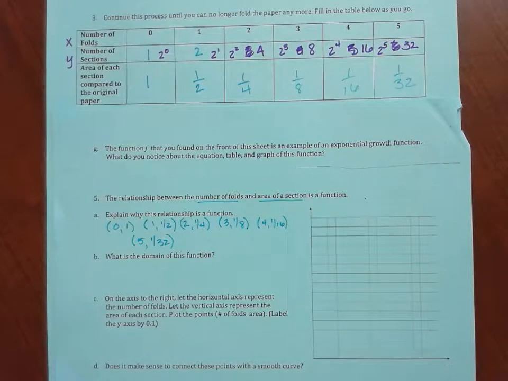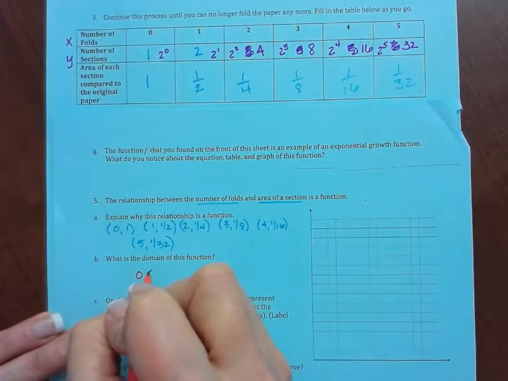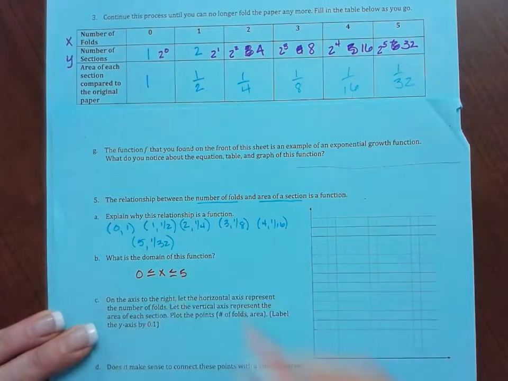Let's shuffle the cards, because you all love them so much. But it's a Monday morning. So, Kaya, what's my domain? Yes, it would be x is greater than or equal to 0 and less than or equal to 5. Perfect.